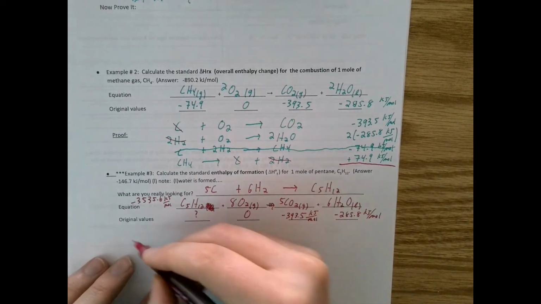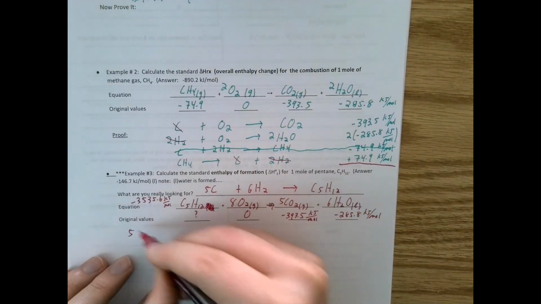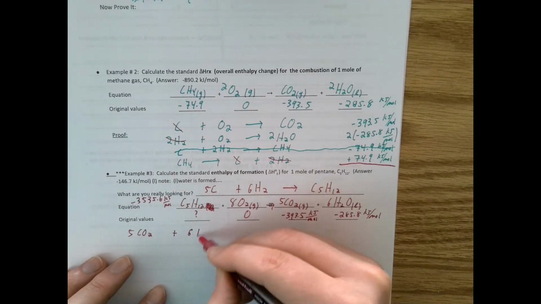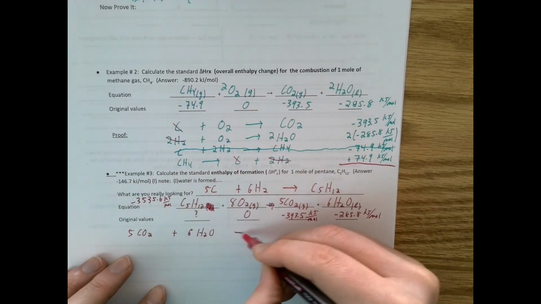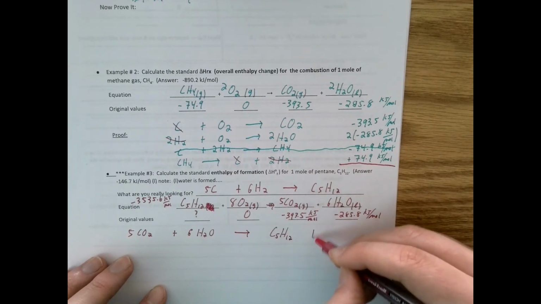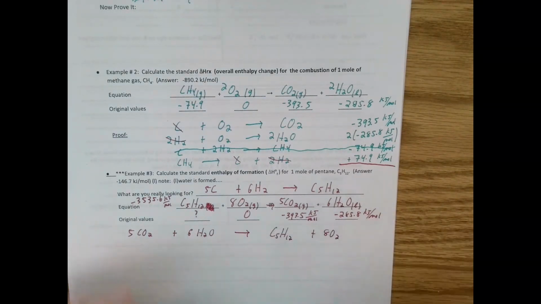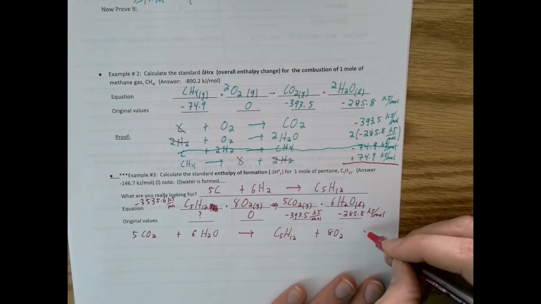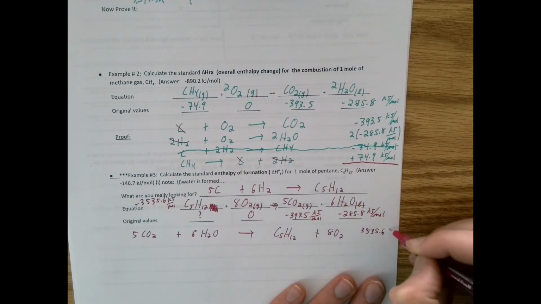Let's rewrite it. Let's say 5 CO2 plus 6 H2O yields C5H12 plus 8 O2. Then what is the value of the delta H for this reaction? Positive 35.6 kilojoules per mole. Okay.